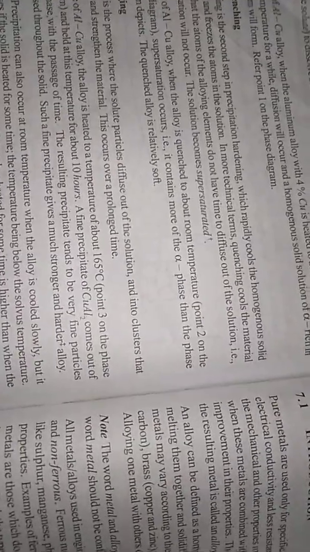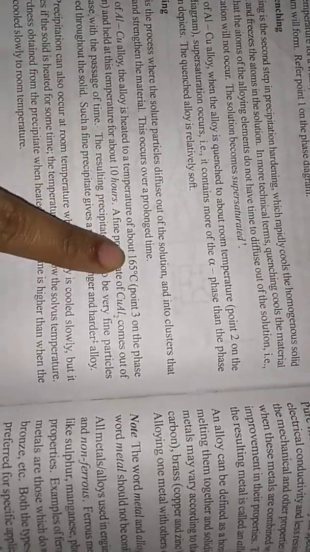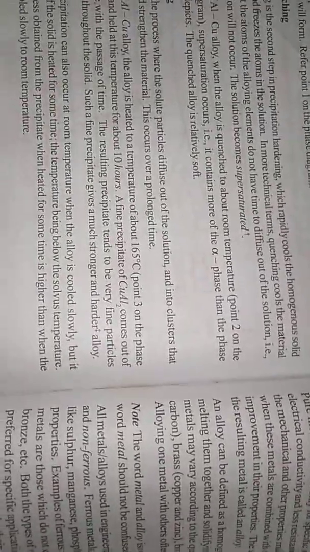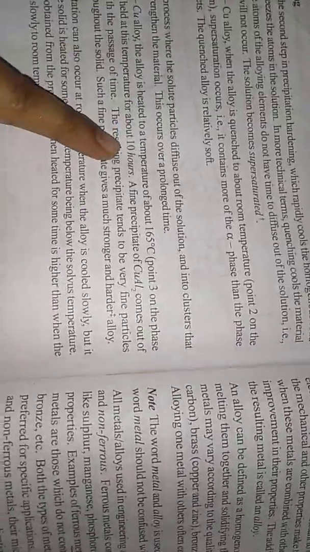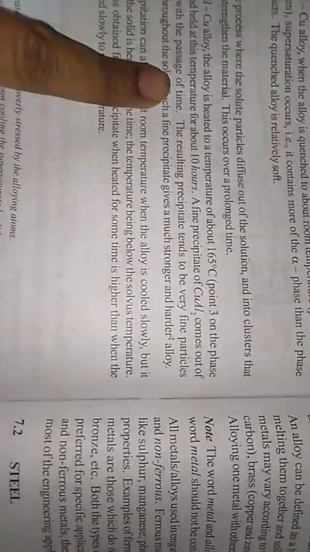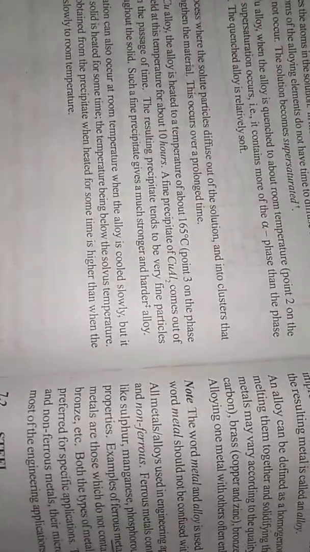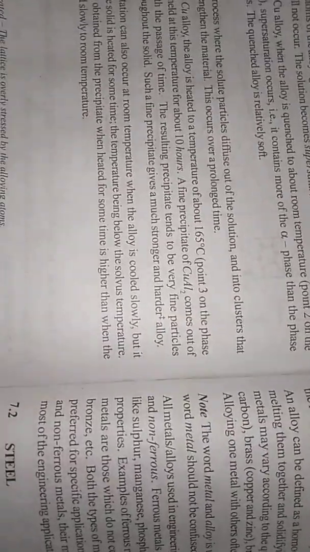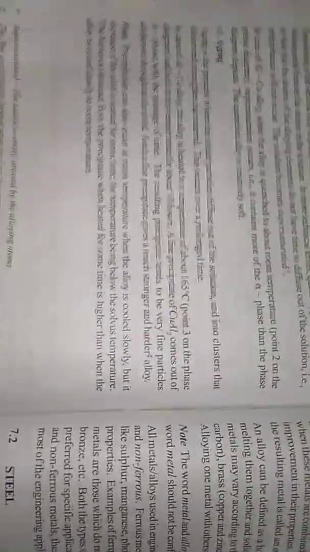Okay, next is aging. Now what happens? The alloy is heated to a temperature of about 165 degrees Celsius and held at that temperature for 10 hours. So the precipitate of copper aluminium will come out of the aluminium phase, that is the alpha phase, over the passage of time. The resulting precipitate will be of fine particles, and such fine precipitate will give a much stronger, harder alloy. This happens over a period of time.